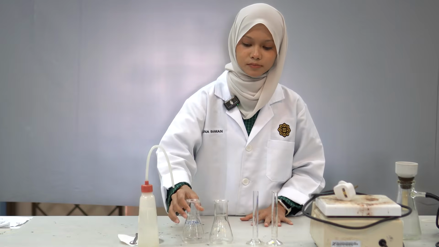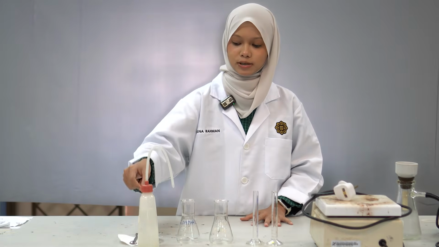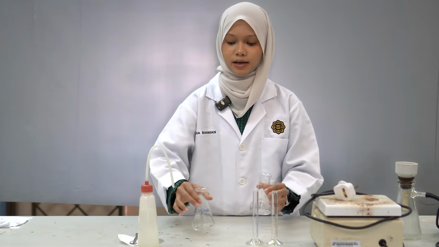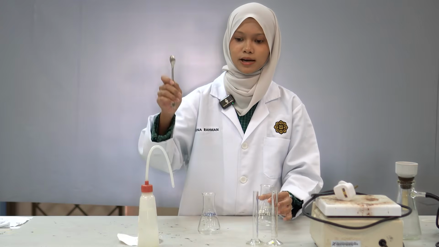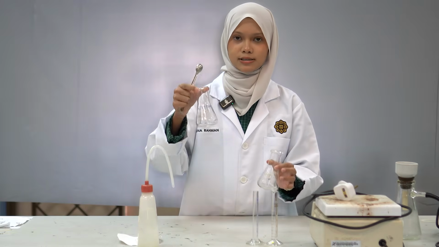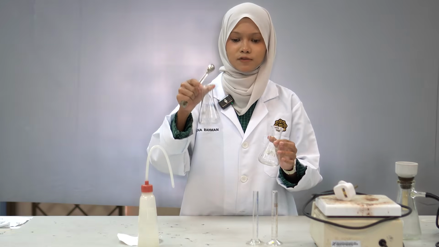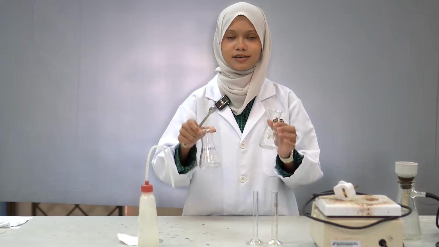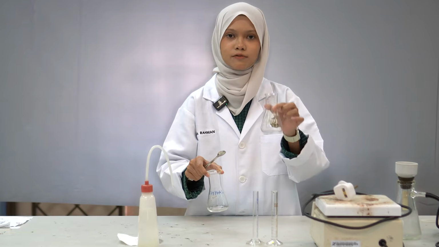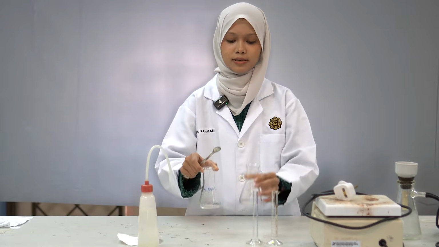So first, we're going to put our dry acid precipitate using the spatula, adding half into the single solvent flask, and the other half into the mixed solvent flask.